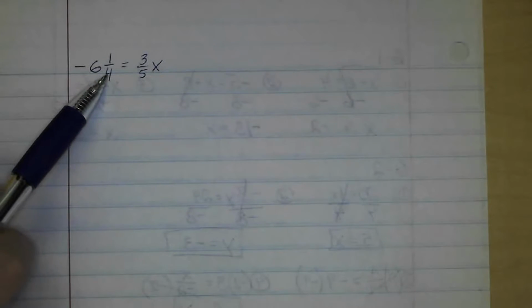Now also, try and do this problem as well. Now with this problem, we have a mixed number. Mixed numbers, you can turn into improper fractions, and you should do that before you work this out. Don't forget, to turn a mixed number into an improper fraction, you multiply the denominator by the whole number, then add the numerator.